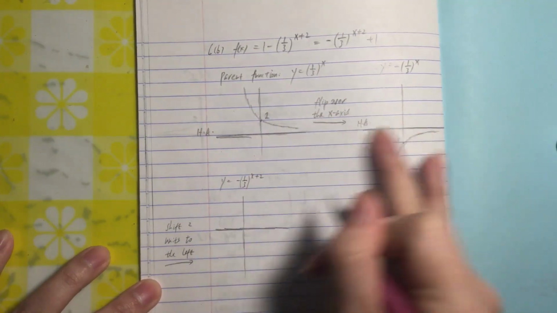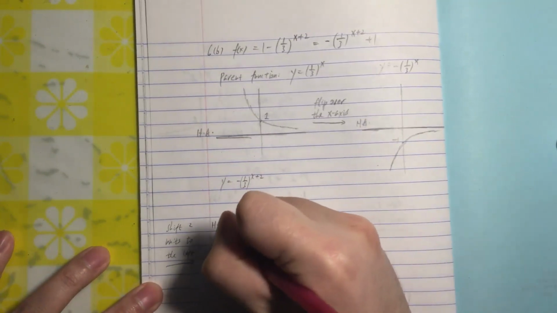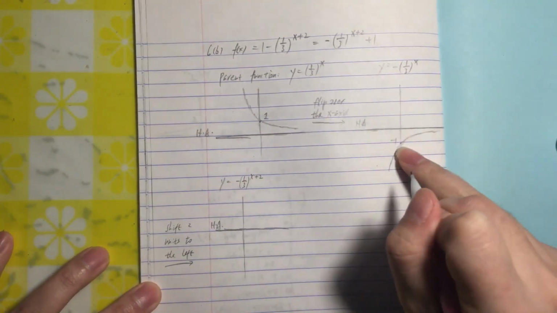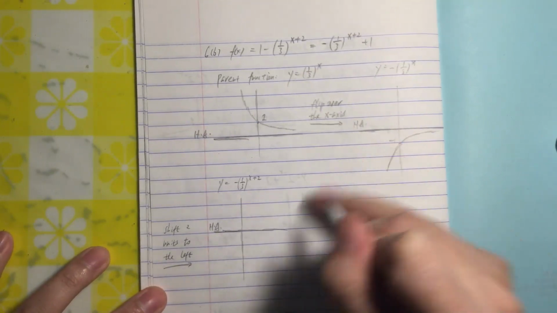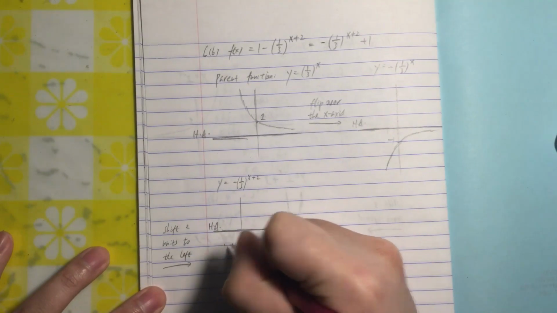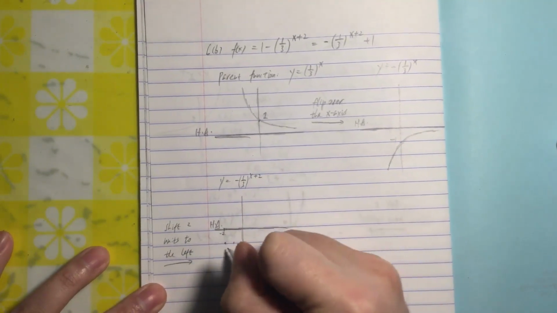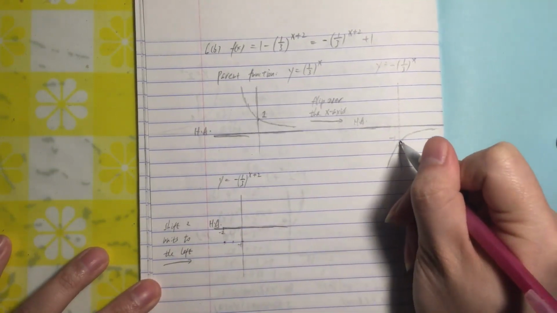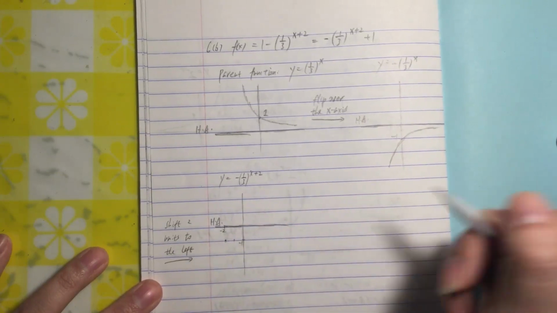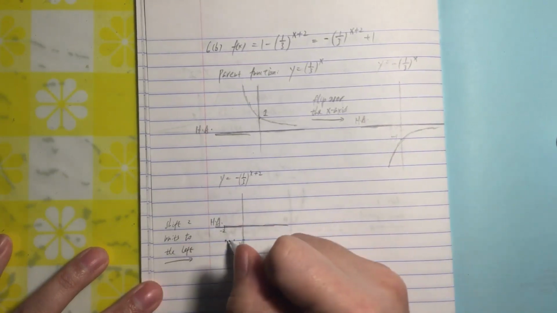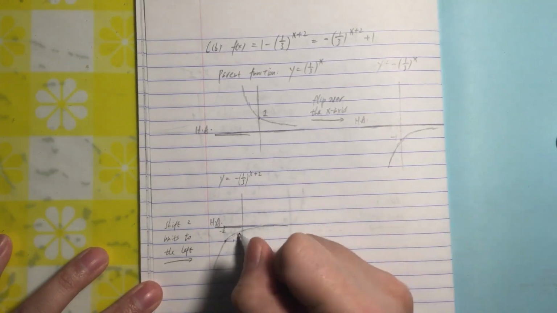When I shift the graph left or right, the horizontal asymptote stays the same. So this is still the horizontal asymptote. This point is (0, negative 1). If I shift it 2 units to the left, it becomes (negative 2, negative 1). The horizontal asymptote stays the same. That's the graph.